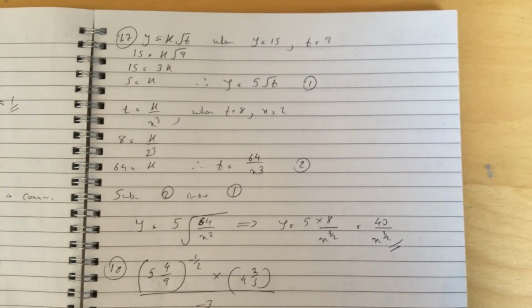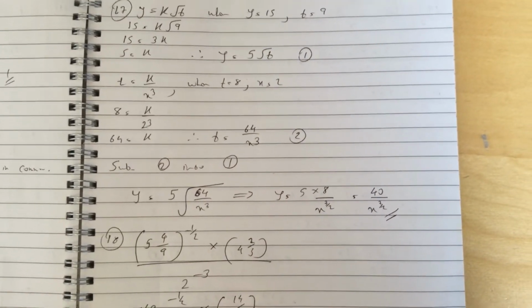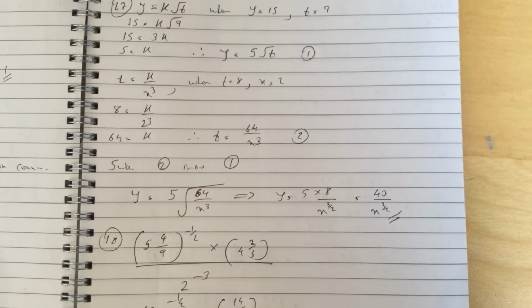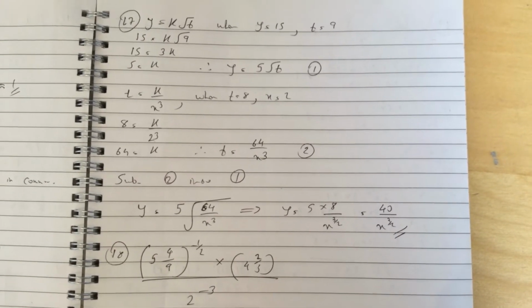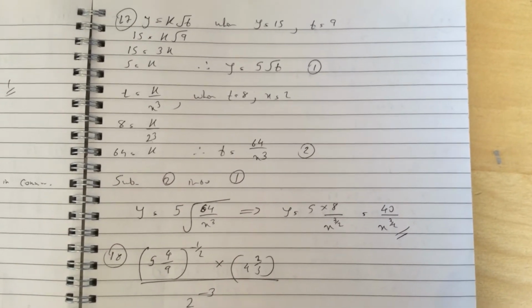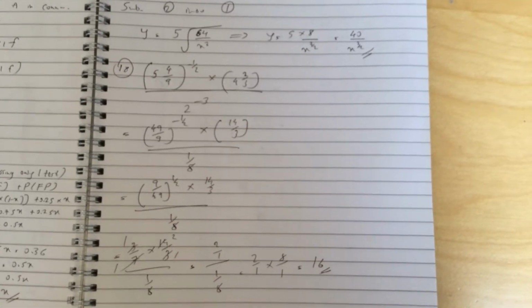So I labeled the first equation 1, second equation 2. So if you sub 2 into 1, you get y equals 5 square root of 64 over x cubed, which is the same as 5 times 8 over x to the 3 over 2, which is the same as 40 over x to the 3 over 2. Okay, this question is just a simple question.